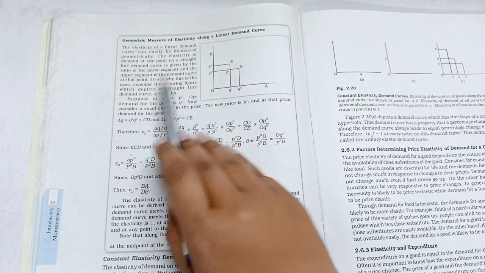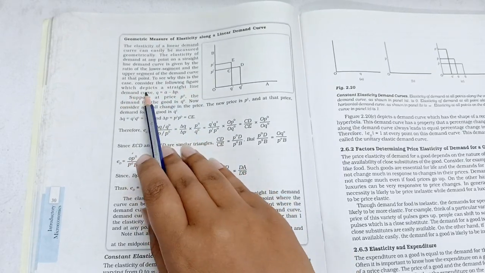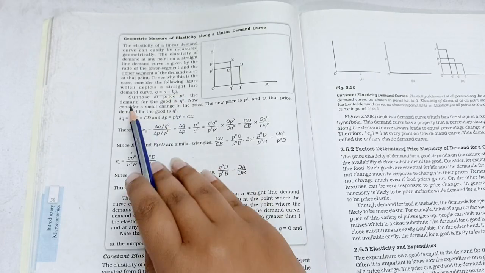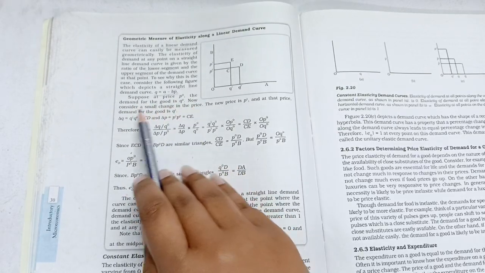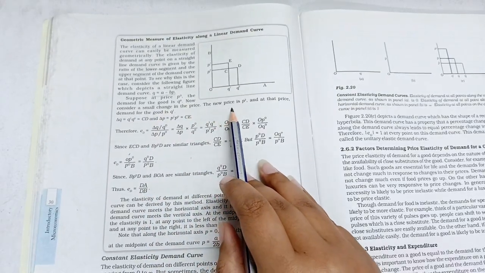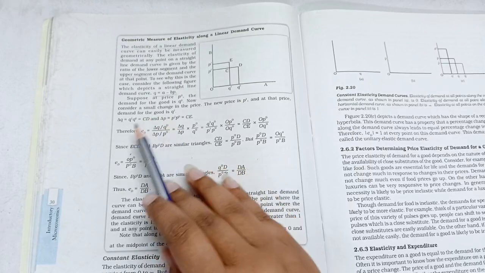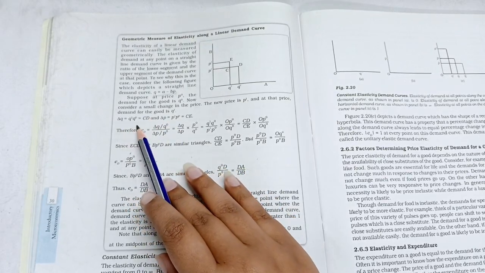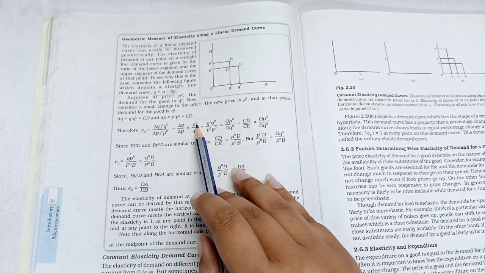To see why this is the case, consider the following figure which depicts a straight line demand curve Q equals A minus BP. Suppose at price P0, the demand for the good is Q0. Now consider a small change in the price. The new price is P dash and at that price demand for the good is Q dash. Del Q equals Q1Q0 equals CD and del P equals P1P0 equals CE.